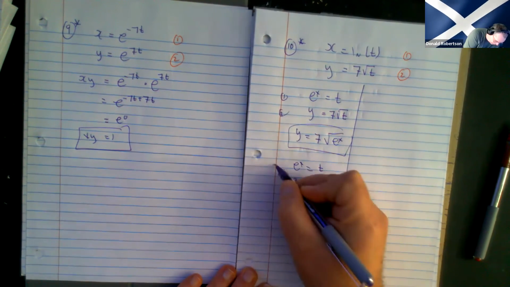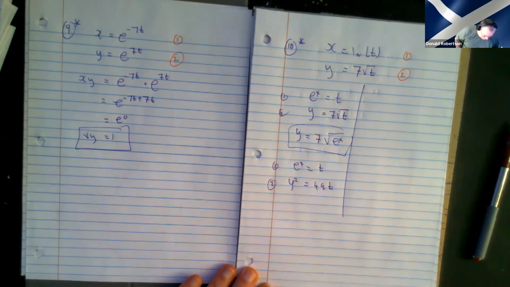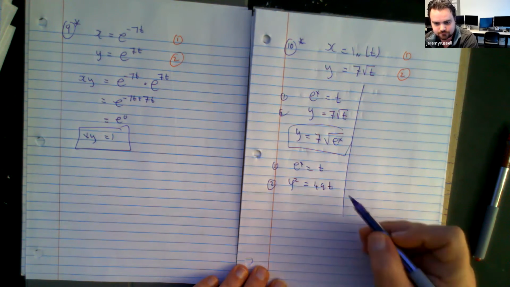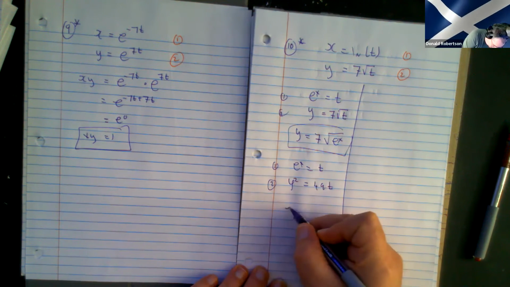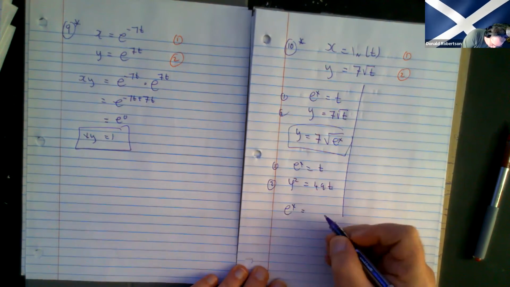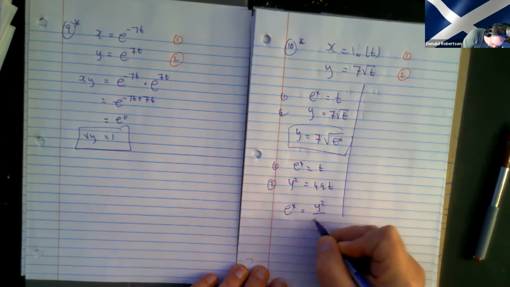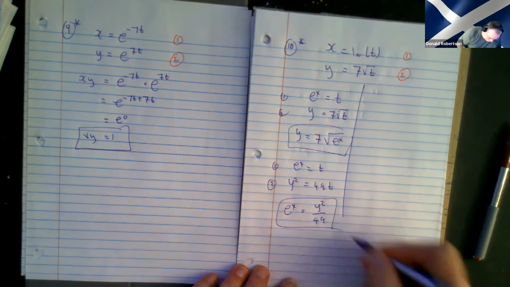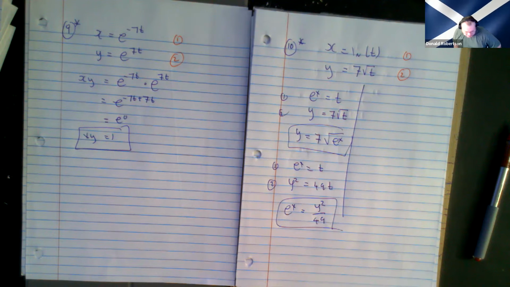Okay, what are you going to do next? If I add the 49, then substitute. Okay, so you're going to get e to the x equals y squared over 49. Okay, that works. Anybody got another starting point, a different way of tackling this?